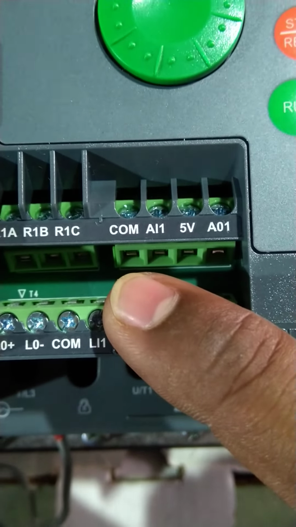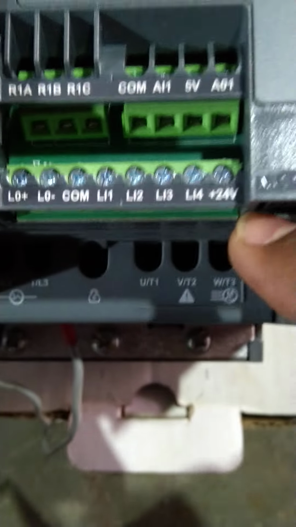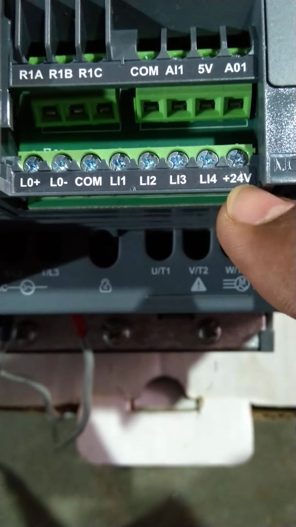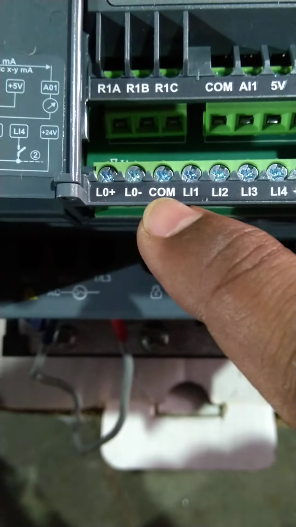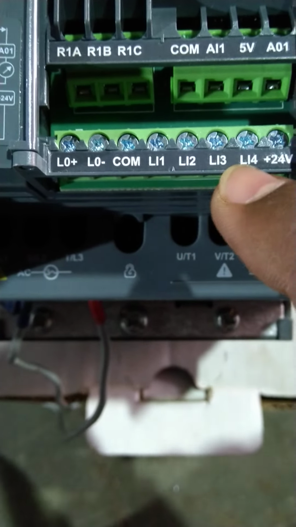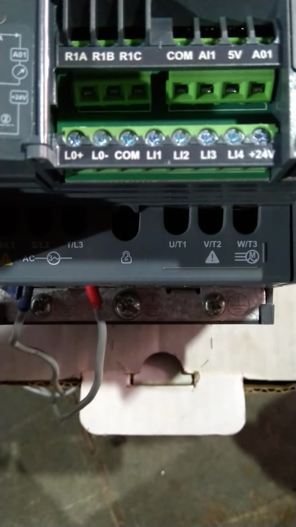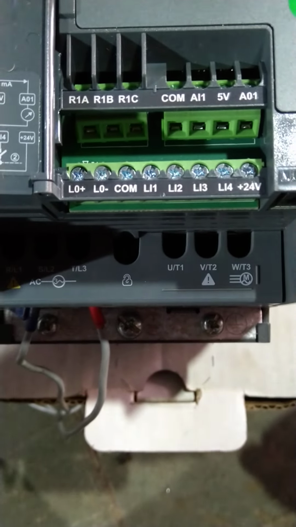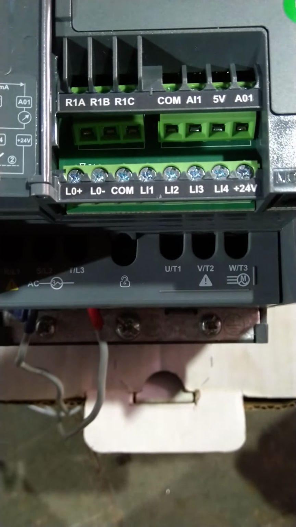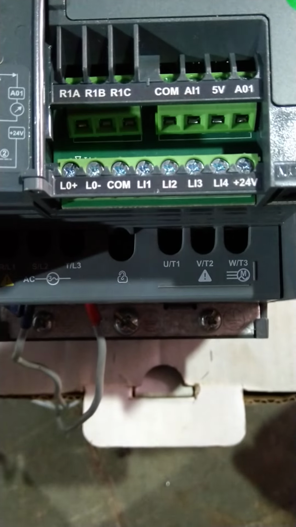Okay, the next, this one is plus 24 volt. You can get it from the VFD, and common. In this one, Li1, Li2, Li3 and Li4. These are 4 distinct terminals for assigning the forward and reverse conditions of the drive.